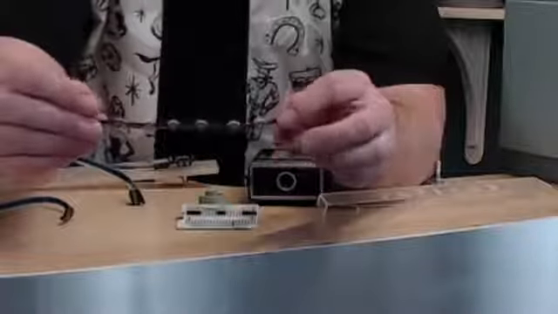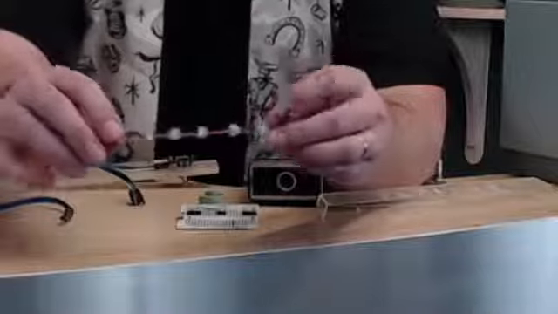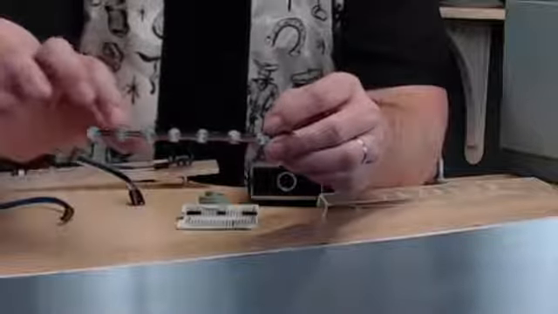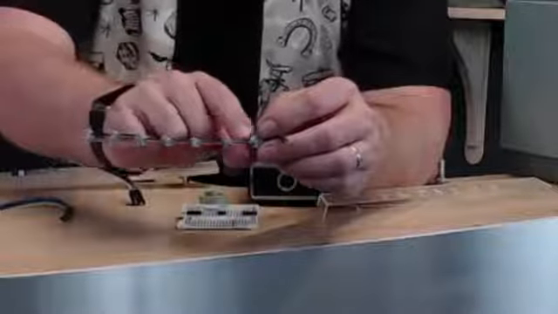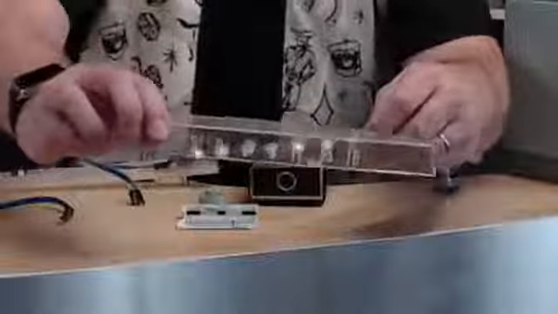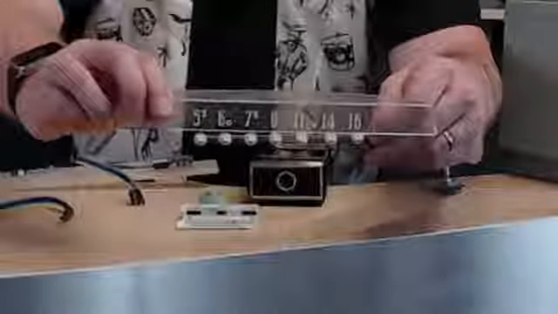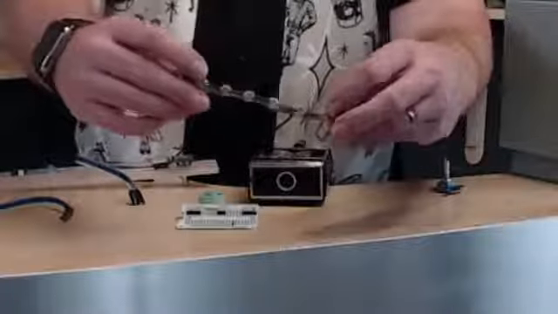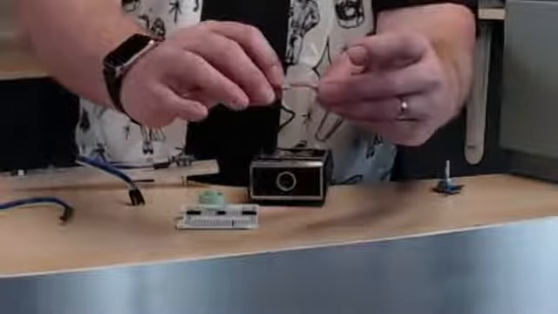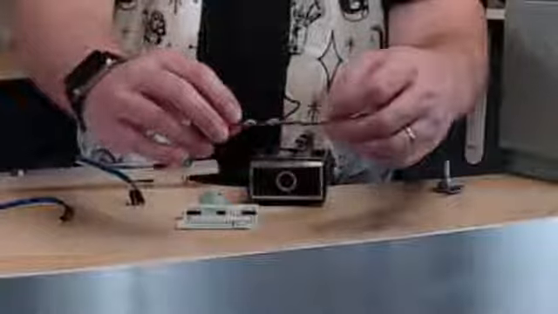I measured out, using a nice small caliper, my exact distance in between to match up with my positions on my plate. I measured this all out and determined how far I needed to go, and I cut these exact wires and I soldered them on.